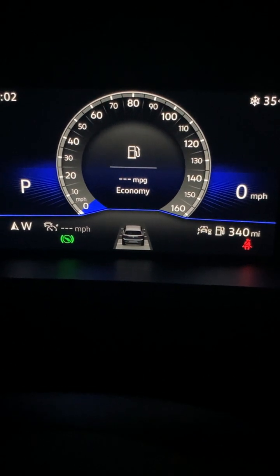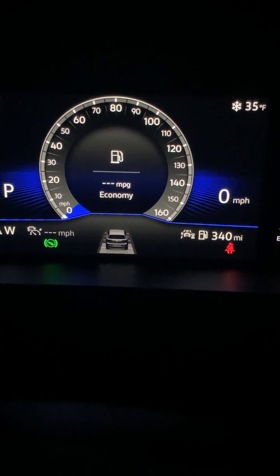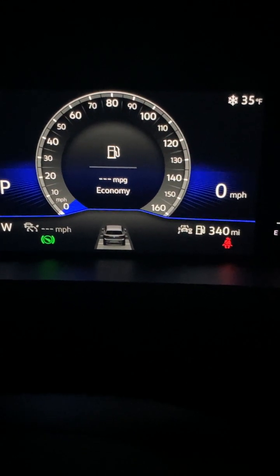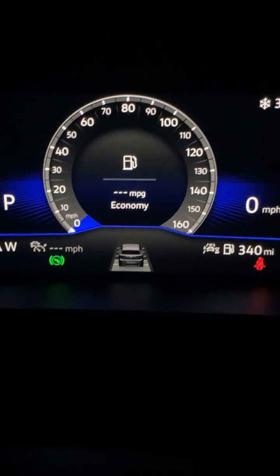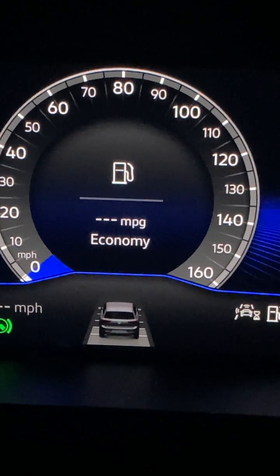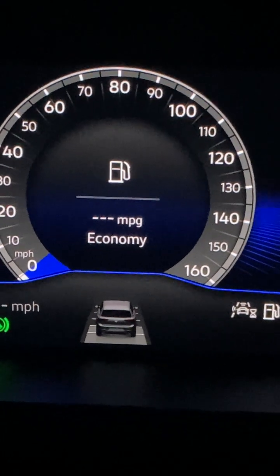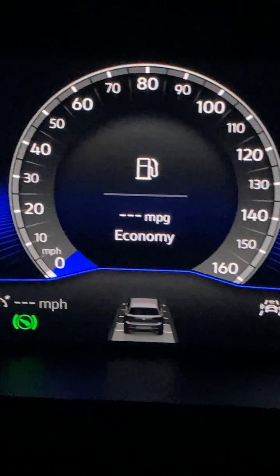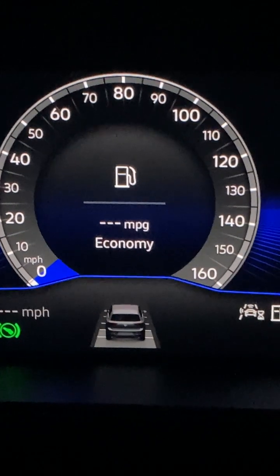So this 2024 or 2023 or whatever it is, Taos, oh my gosh, that's all you can do. Come on, guys. And we shouldn't have to pay SEL and GLI prices to get a decent display. Other vehicles have them. Volkswagen chose not to.